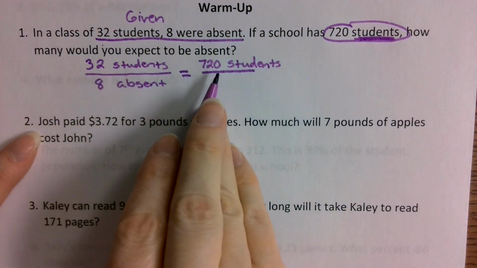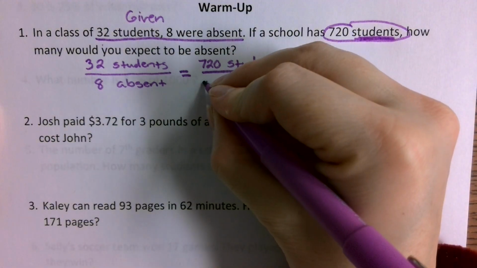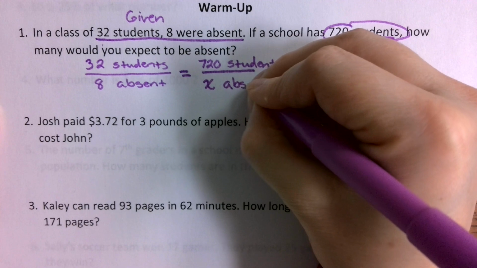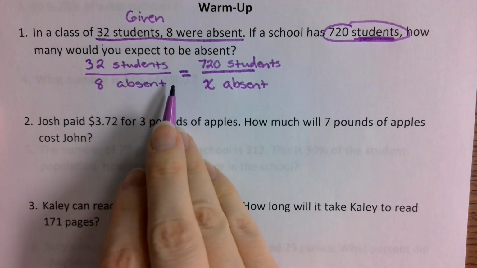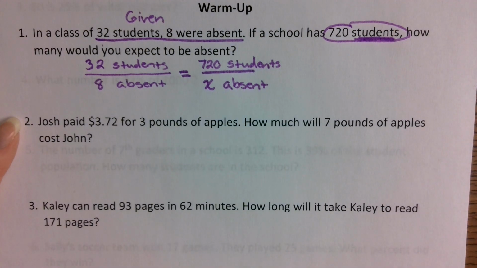We want to know how many would we expect to be absent. They don't give us a value, so what do we place when we don't have a value? An x, a variable. Okay, so we place an x. There's x amount of students that were absent. Okay, so there's our ratio, the information that was given and the information that we're trying to solve for.